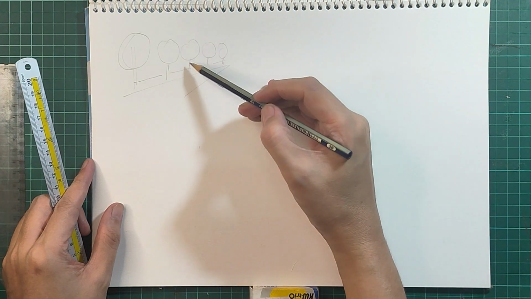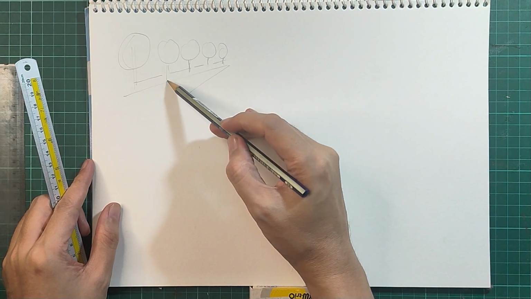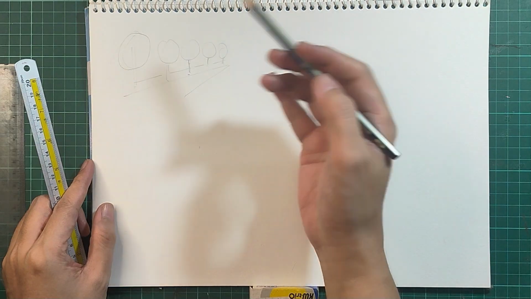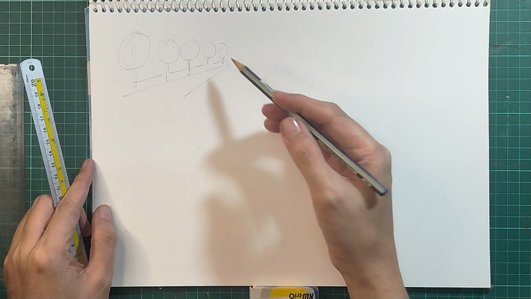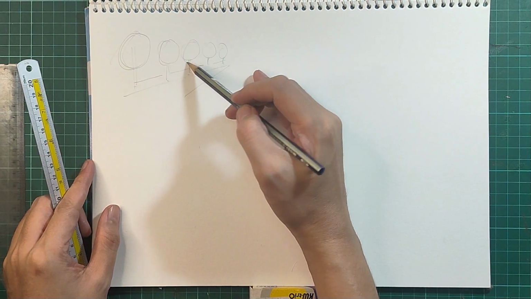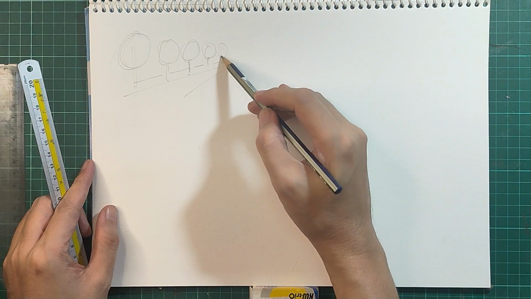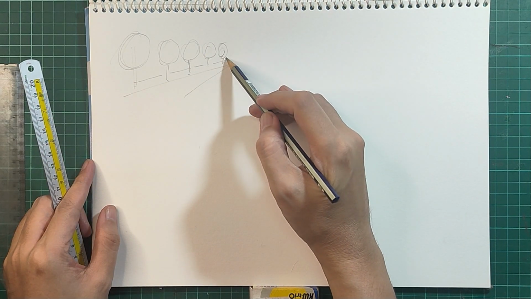Okay, so if you want to draw something like this in perspective, then normally what you would do is eyeball that or guess. But there is a way to be able to draw this in perspective view. So we'll get into that.